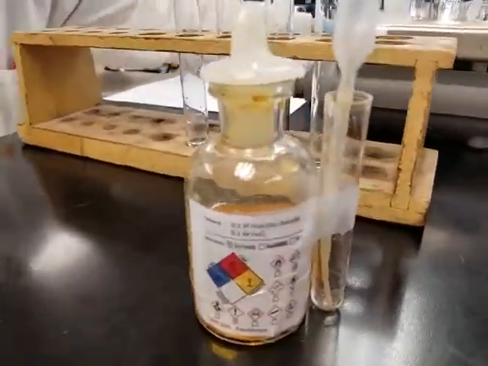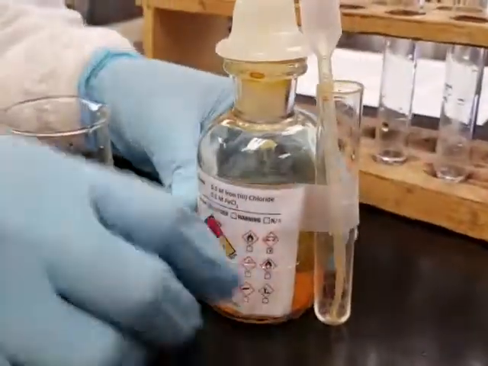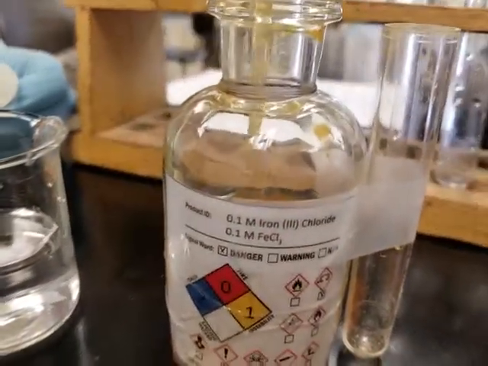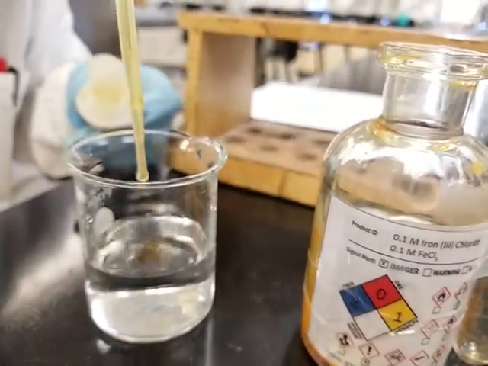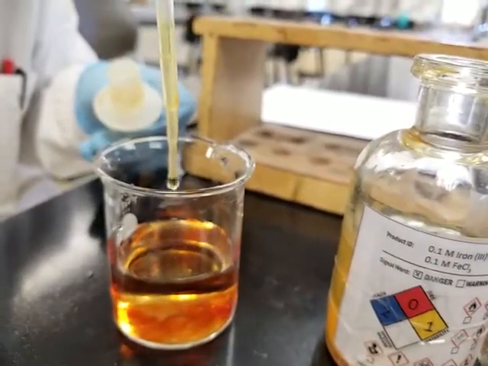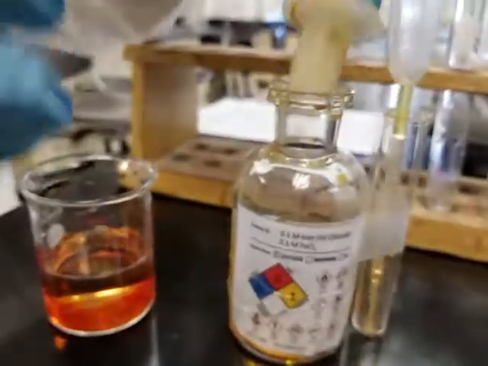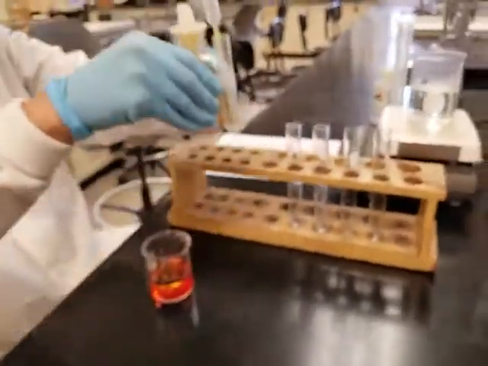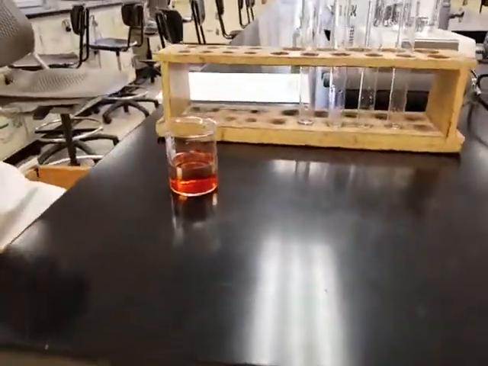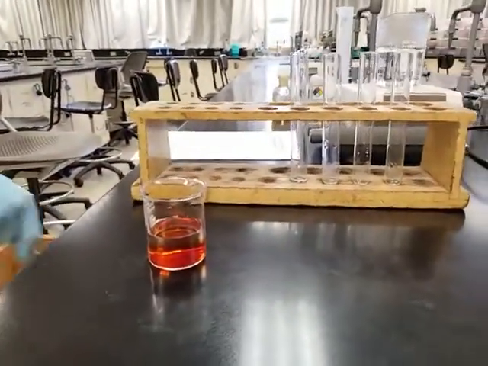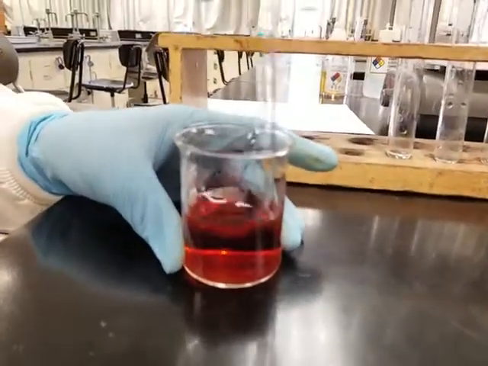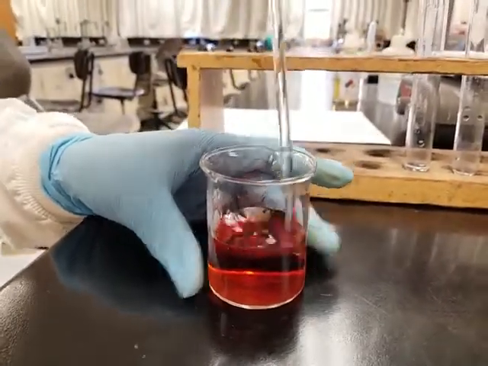So that's done. Next, we're going to add 12 drops of iron 3 chloride. So again, we're going to count to 12 on this one as well: 1, 2, 3, 4, 5, 6, 7, 8, 9, 10, 11, 12. All right. So here we have a solution that has both the potassium thiocyanate and the iron. So we're going to go ahead and get a stir bar to nicely stir it. Looks good. And this is our stock solution.